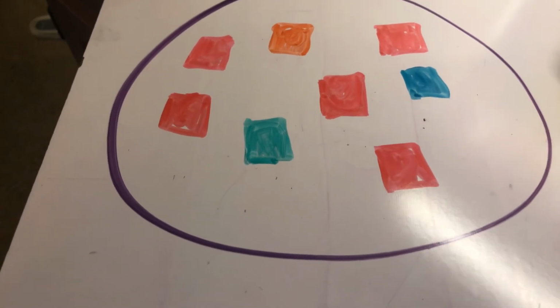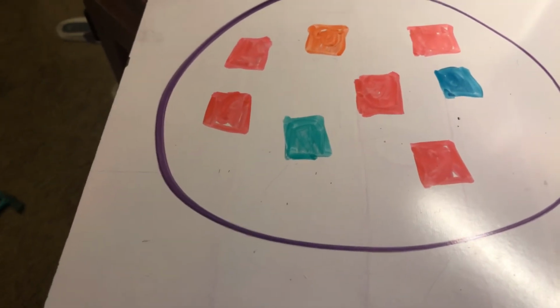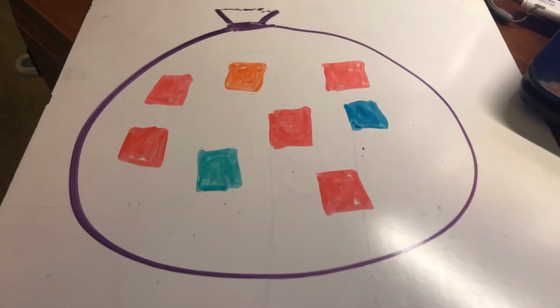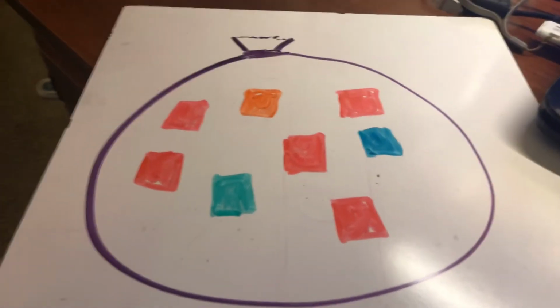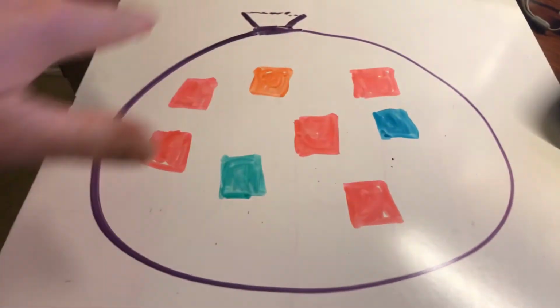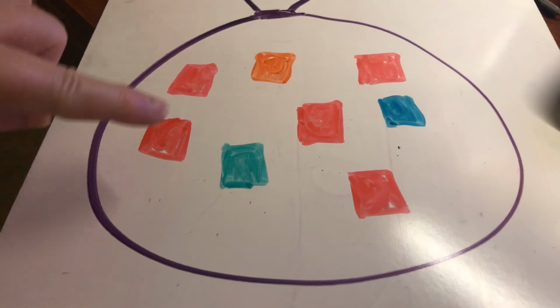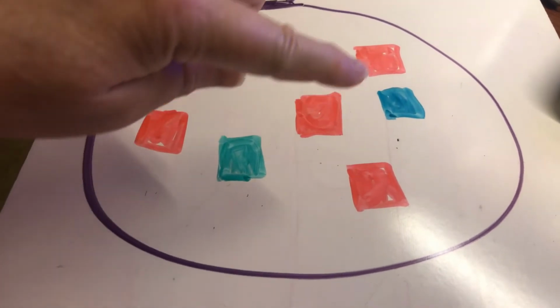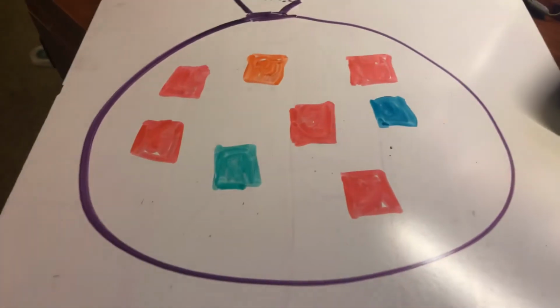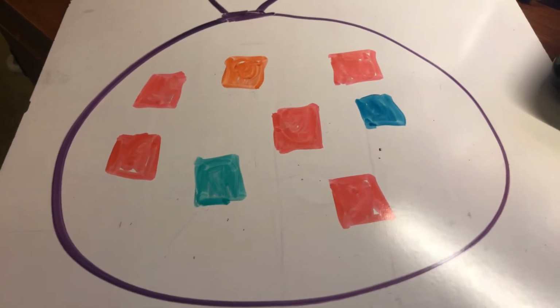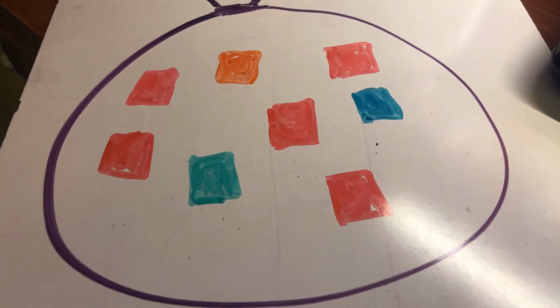So if we were going to put our hand in, what would the probability be of picking a red tile? Well, the first thing you have to do is figure out how many tiles we have all together. So we have 1, 2, 3, 4, 5, 6, 7, 8. We have 8 tiles.